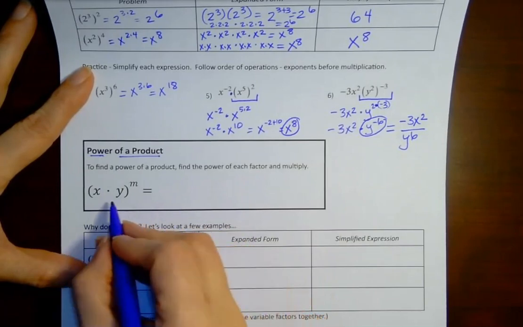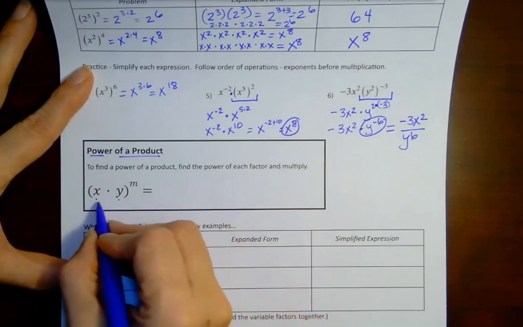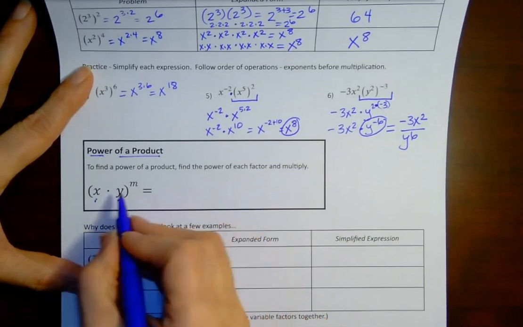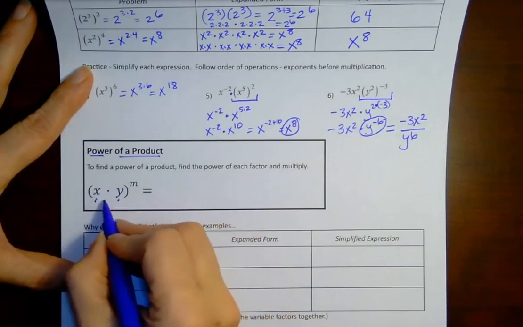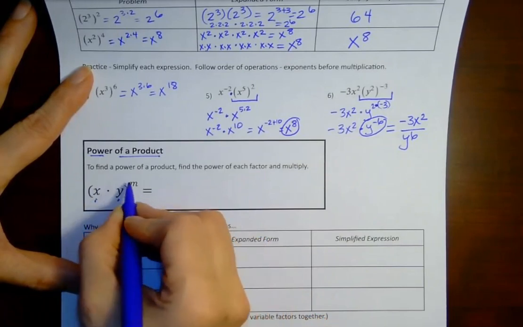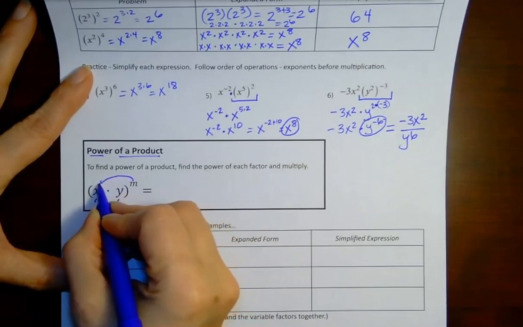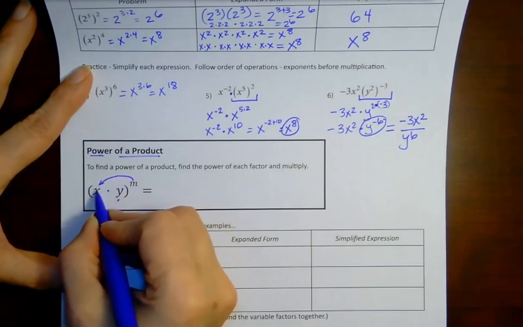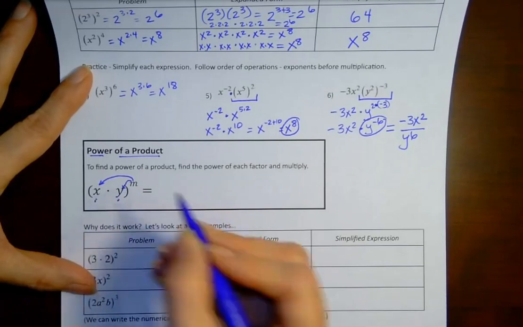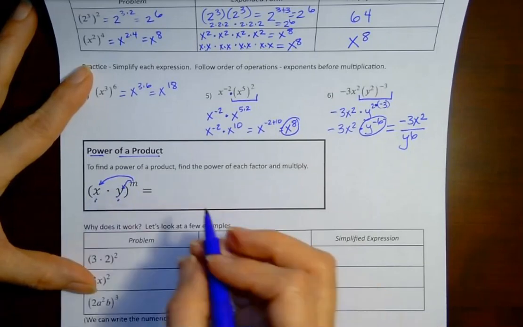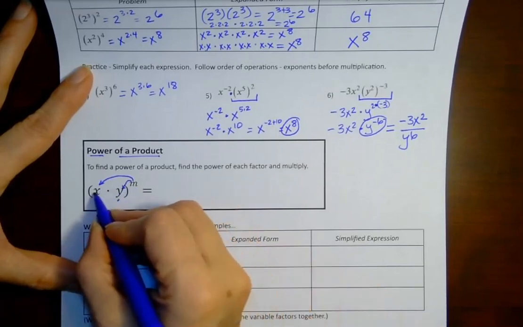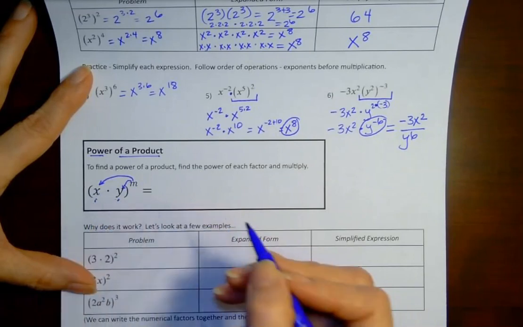Okay, what I mean to say is that this x times y, x is a factor and y is a factor. If I have the product raised to the power of m, I can actually break it up and I can find the power for each one of those factors. So the power of m is going to every factor inside.